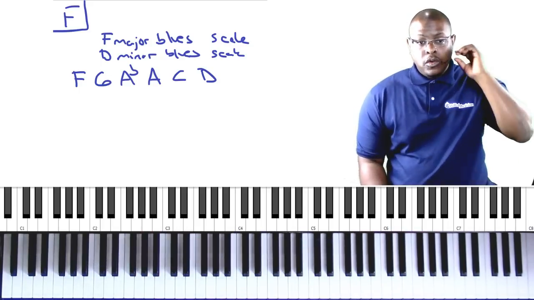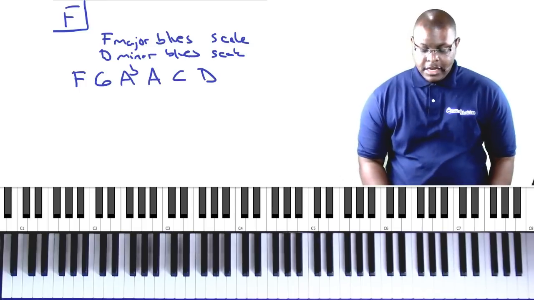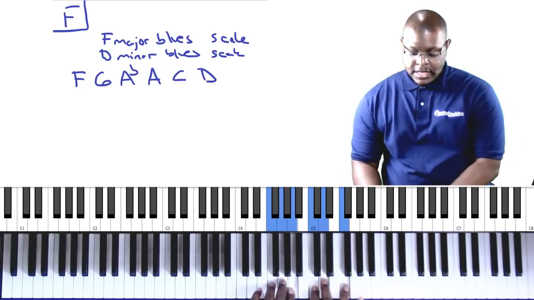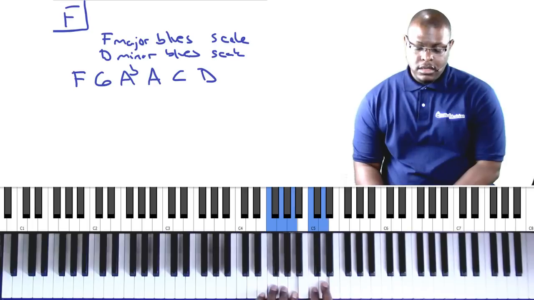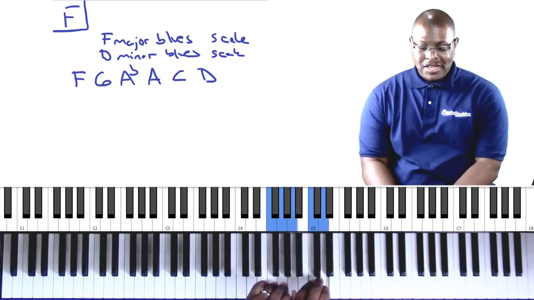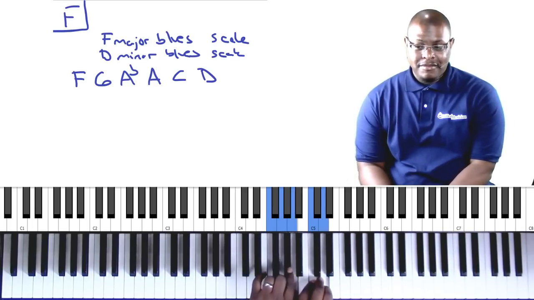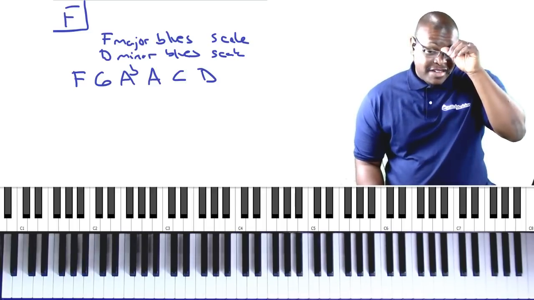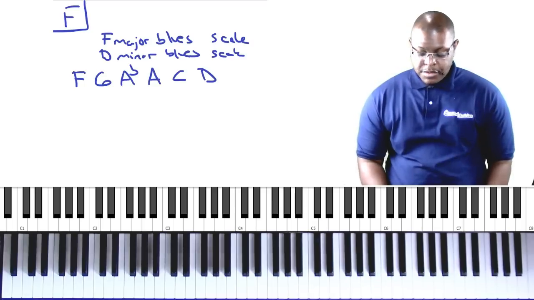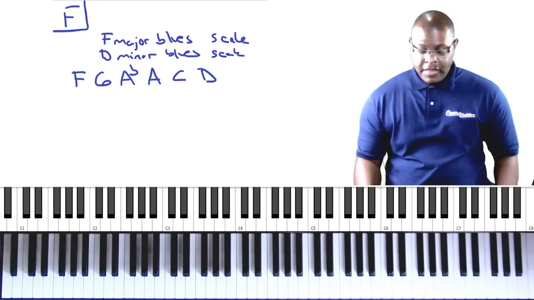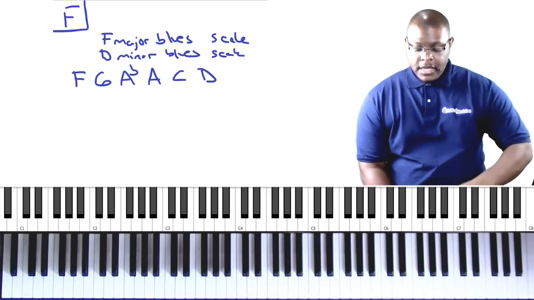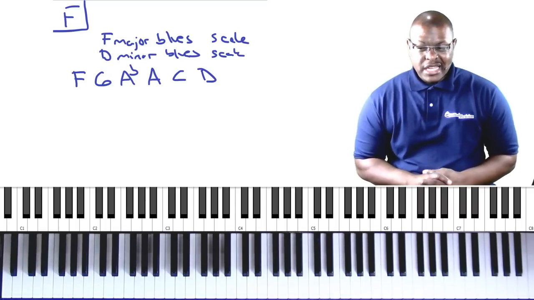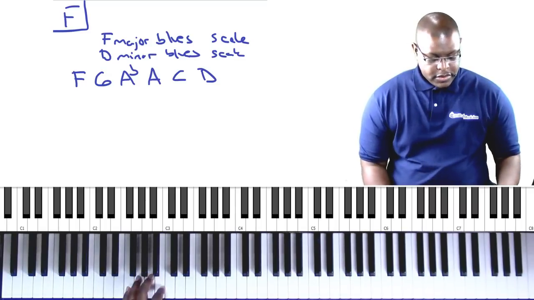Now, the cool thing about this is if you look at this scale, you'll notice that it makes up the notes of the pentatonic scale, these five, with the addition of this minor third. And that gives us our blues sound. And so if you have some pentatonic licks, you can play them and then add the flat third. So let's groove for a minute and have some fun with this and just see what we can come up with.